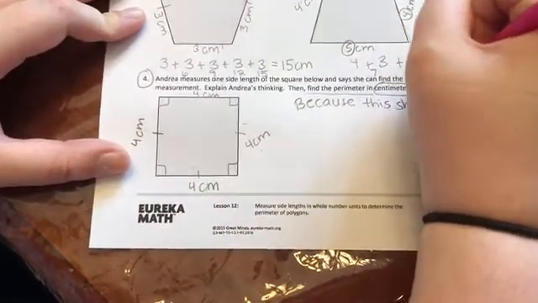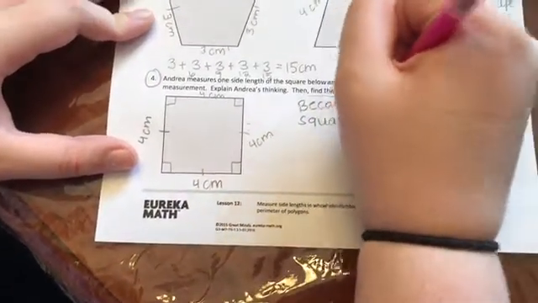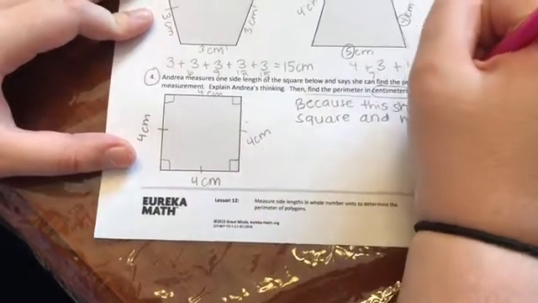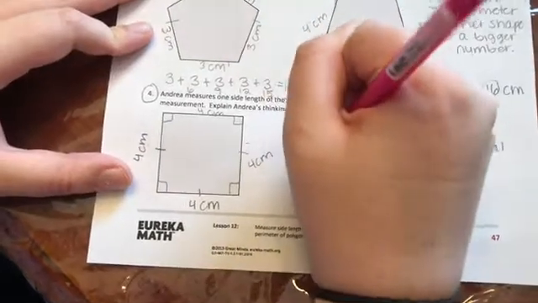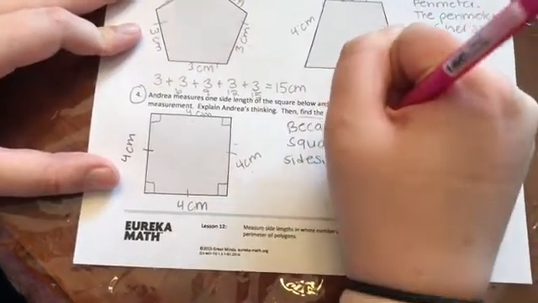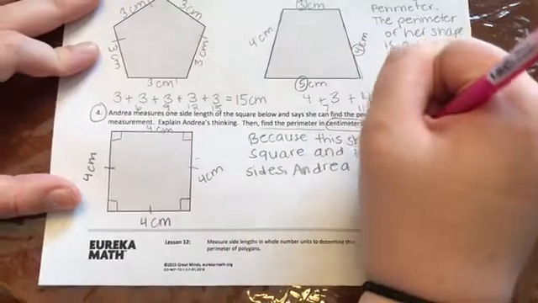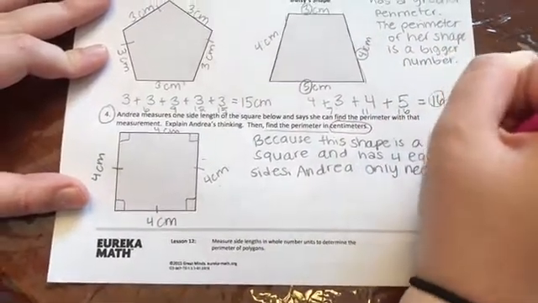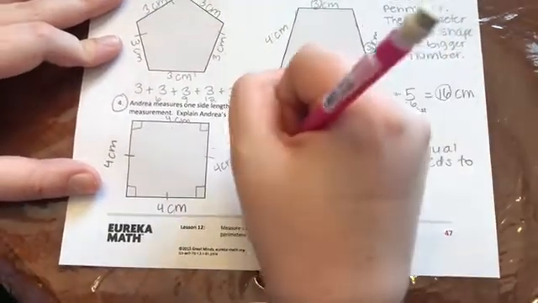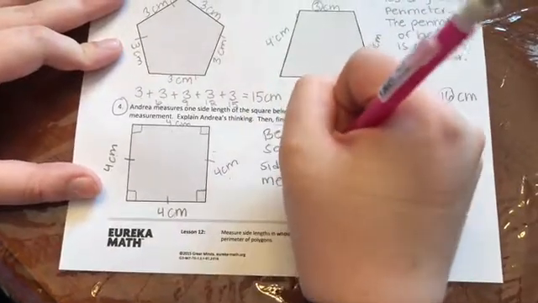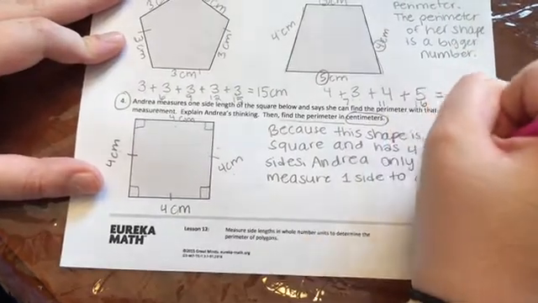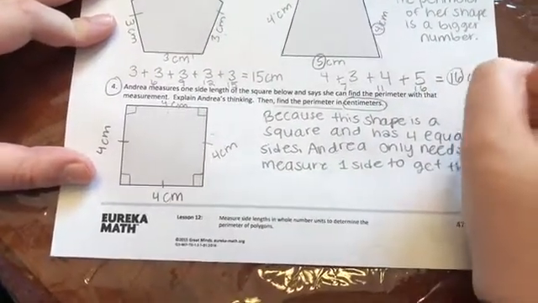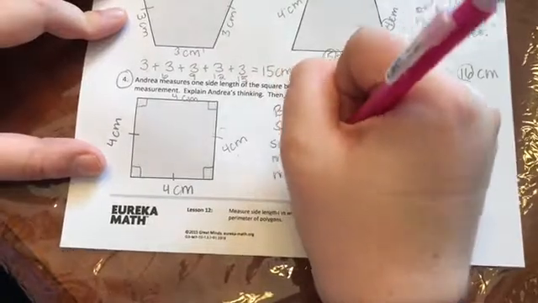this shape is a square and has 4 equal sides, Andrea only needs to measure one side to get the measurement for all 4 sides.